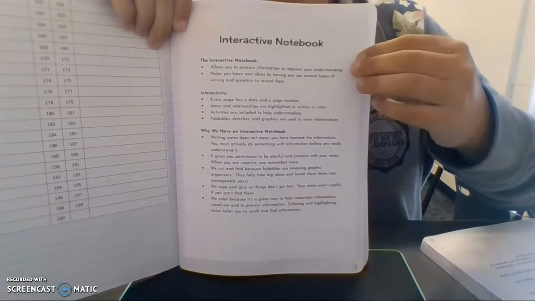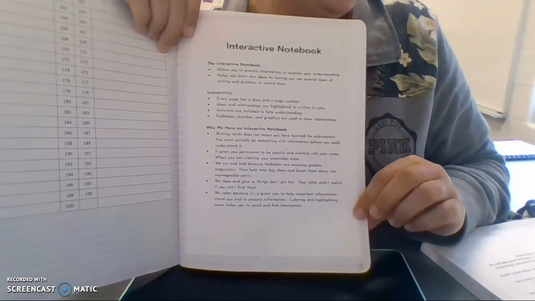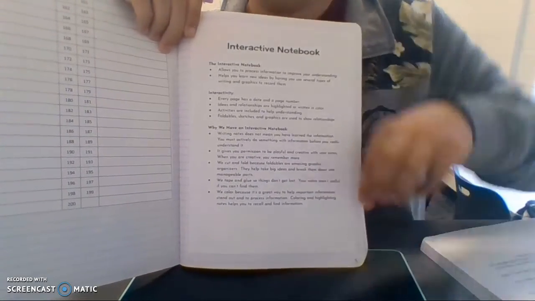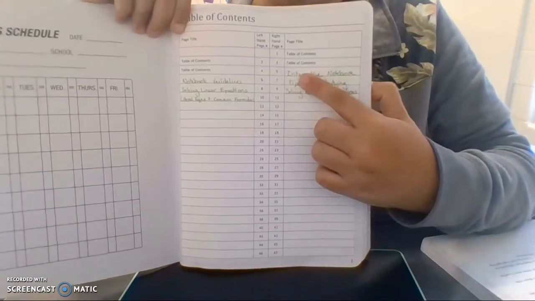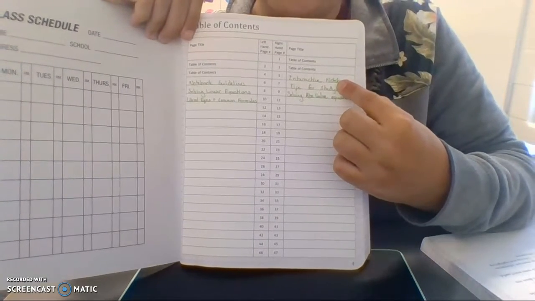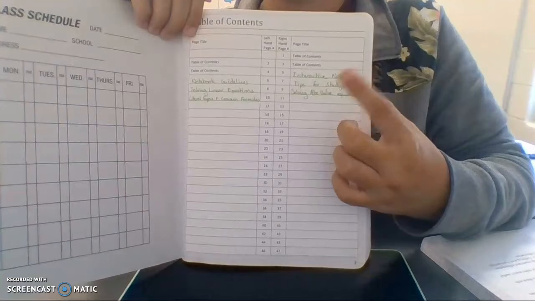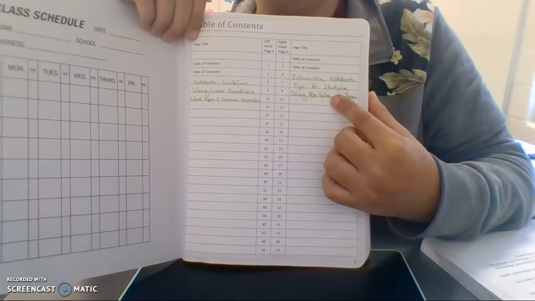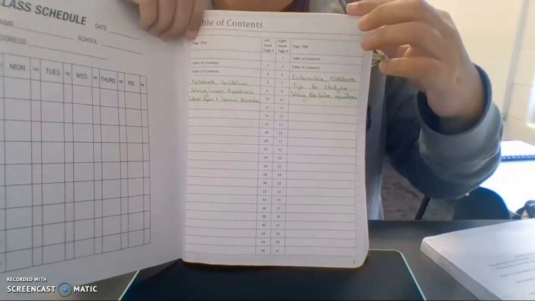So you're going to cut that out nicely and glue it neat on this page. Now, the page I have it glued on is page 5. So you're going to go back in your table of contents, and where it says page 5, I wrote interactive notebook. You're always going to put your title right there, because if you get 50 pages in here, it's going to be harder to navigate. This will help you find information fast and efficiently and not be frustrating. So that's the interactive notebook page.